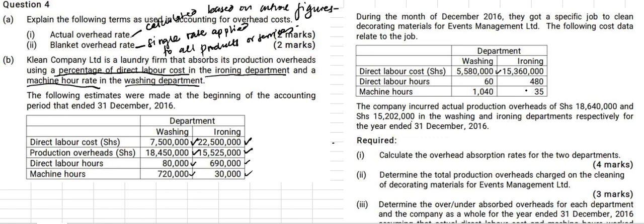15,360,000. The company incurred actual production overheads of 18,640,000 and 15,202,000 in the washing and ironing departments, respectively, for the year ended 31st December 2016. So we are required to calculate the overhead absorption rates for the two departments. We need a rate for the washing department and then the overhead absorption rate for the ironing department.